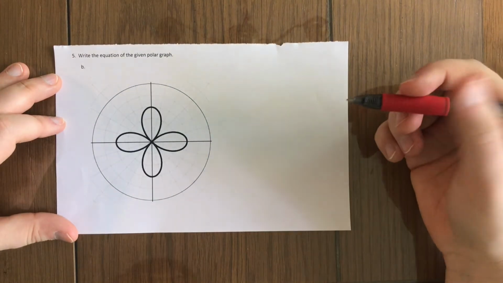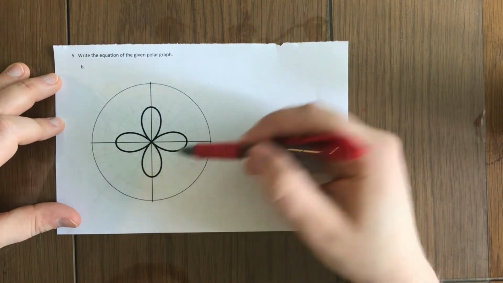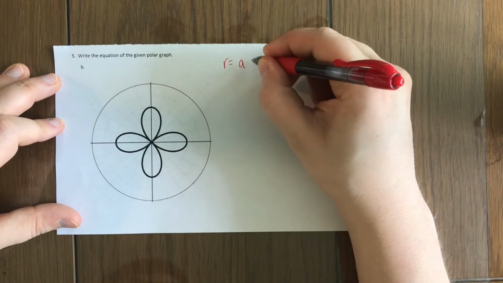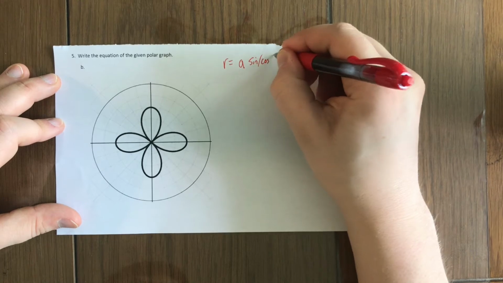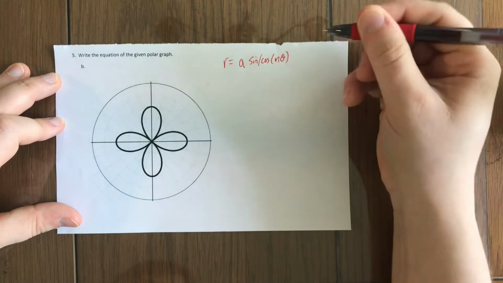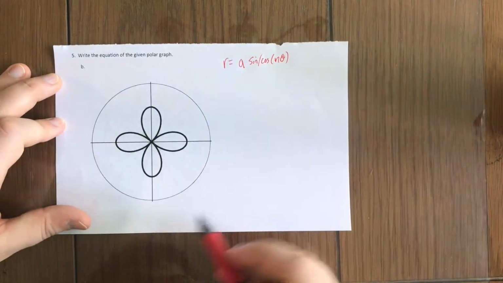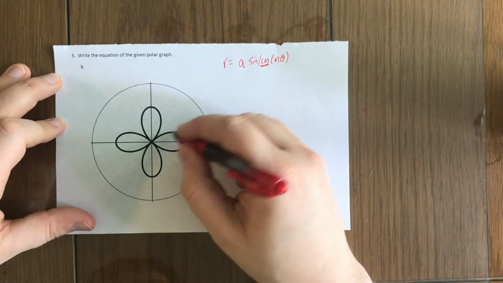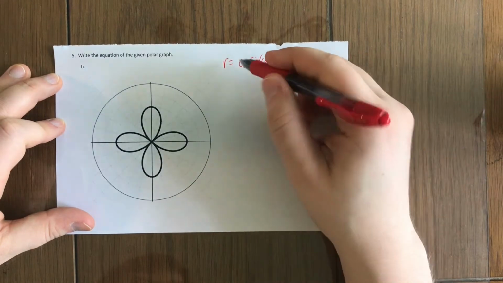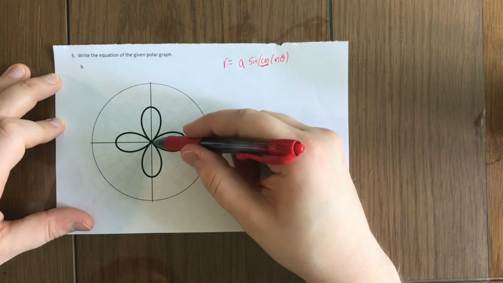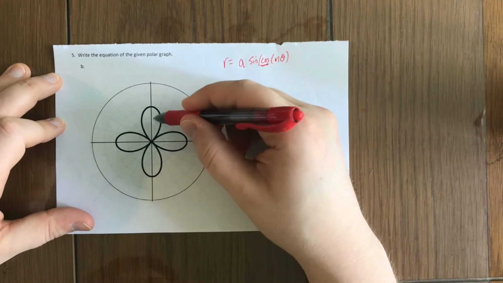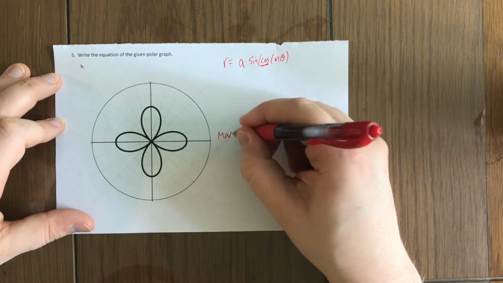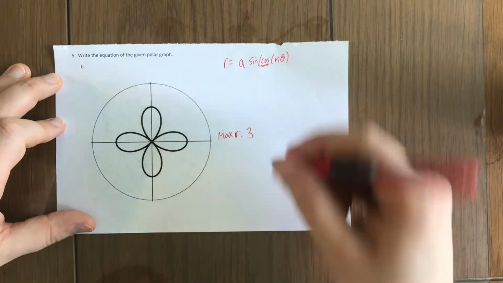For part B of this one, I recognize this as a rose curve. So rose curves have the equation r equals a, and then either sine or cosine, n theta or k theta. I never remember which letter I like to use. Some shortcuts that we can use to help us figure some things out: if it wraps itself around the x-axis, we know it's going to be cosine. This a value is the maximum radius. So if I look 1, 2, 3, 1, 2, 3, 1, 2, 3, 1, 2, 3, all of these petals have a max radius, max r of 3.